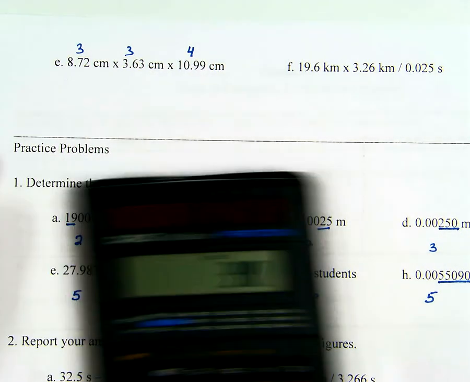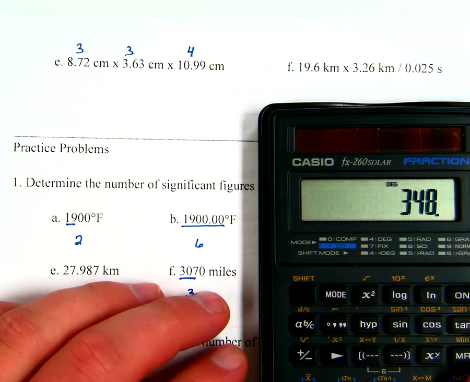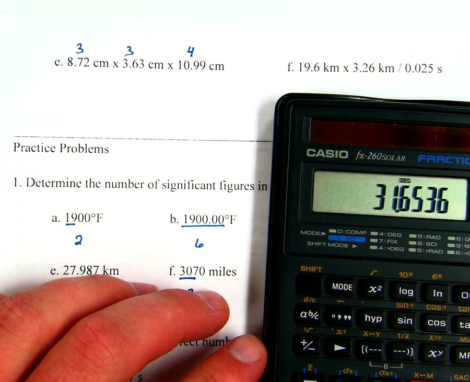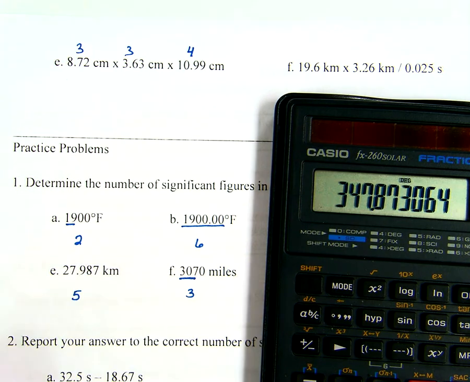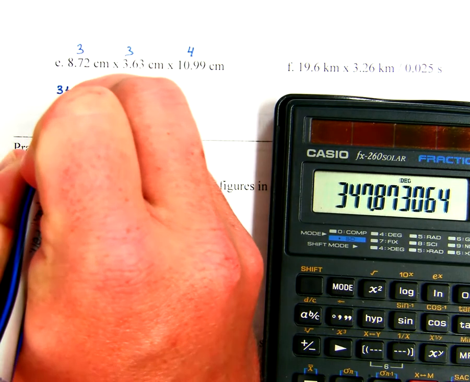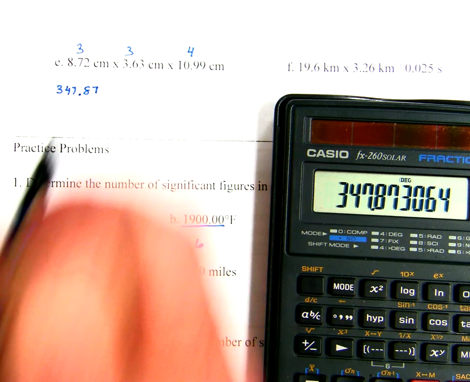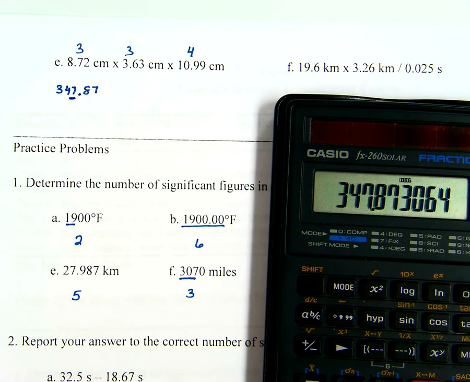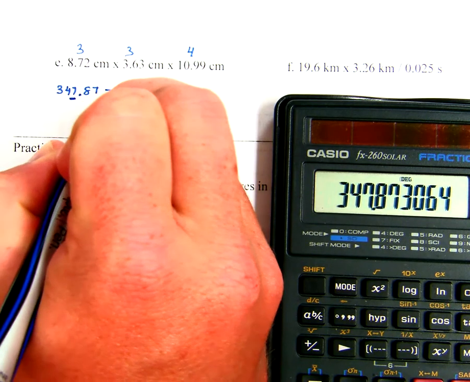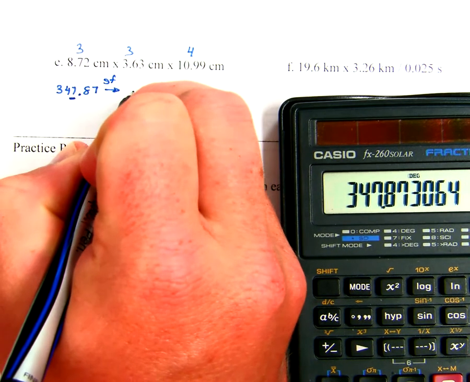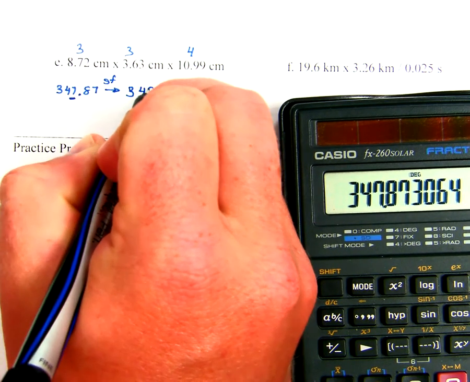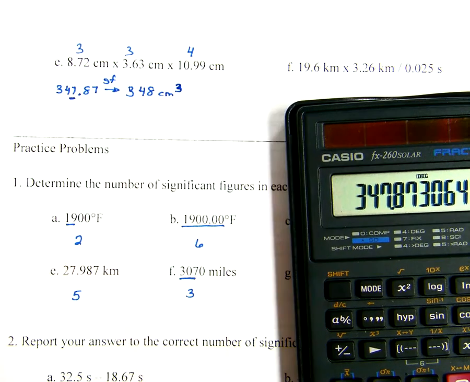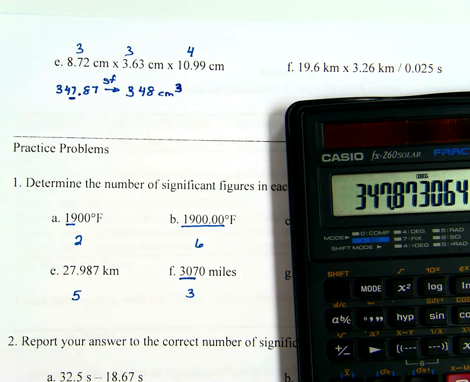Just plugging those in, I have 8.72 times 3.63 times 10.99. My calculator tells me 347.87. Now 3 sig figs, I would round in this case to the ones place. That would be the third sig fig. My next digit is bigger than 5, so I round up. So my answer is 348 centimeters cubed. I wrote squared there. It would be cubed because centimeters times centimeters times centimeters would be centimeters cubed.